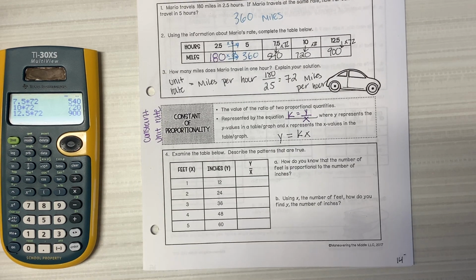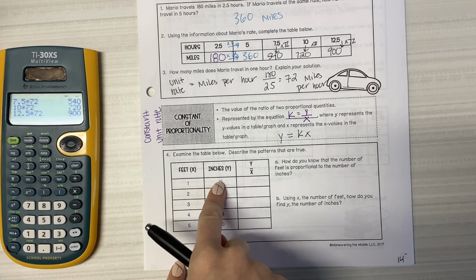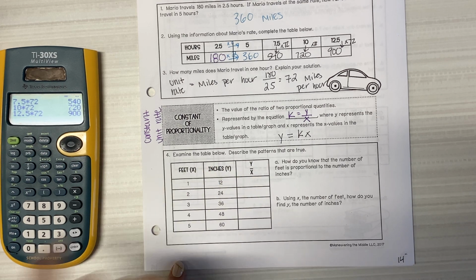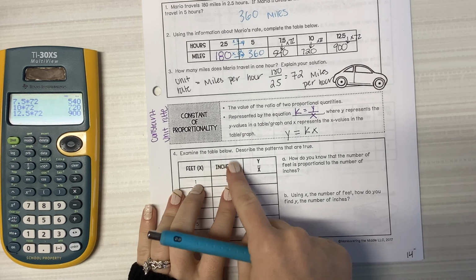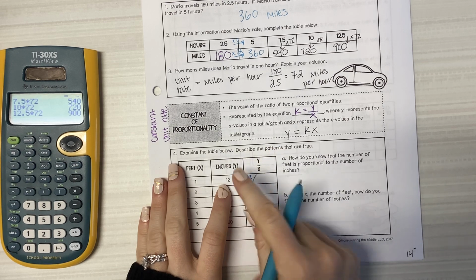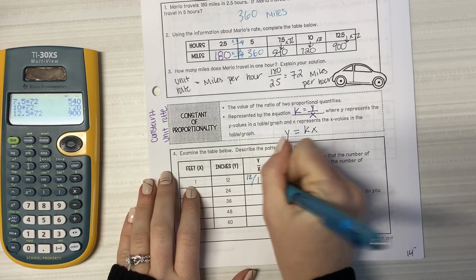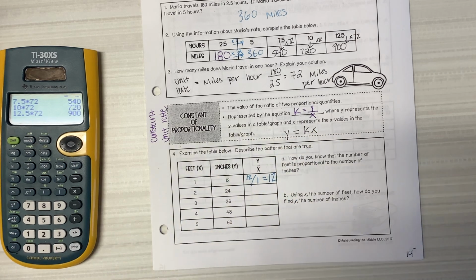All right, so it says, examine the table below, describe patterns that are true. So the number of feet is x, the number of inches is y, so each time I'm going to take y divided by x and see what we get. So right now my y value is 12 divided by the x value that goes with it, which is 1. You're going to have to write small. 12 divided by 1 is 12. All right, next one.